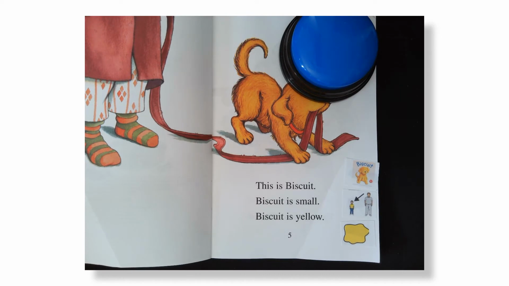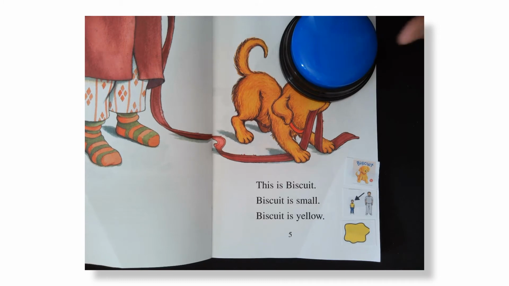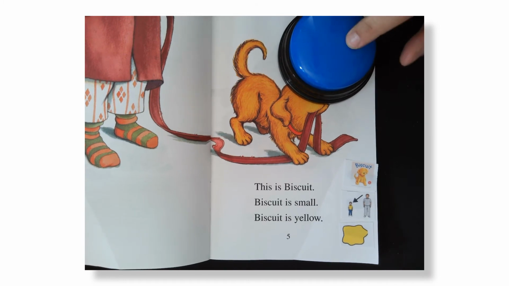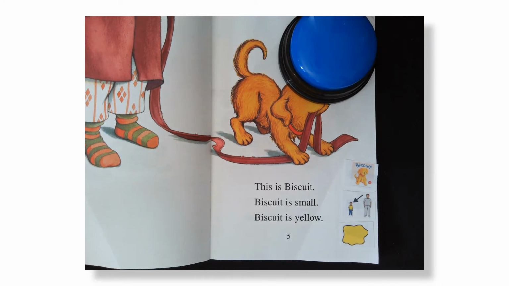Typically in class, we would have maybe a Big Mac talking button that would allow us to program a specific message that says, this is biscuit. Biscuit is small. Biscuit is yellow, right? But a lot of students didn't go home with their voice output devices, especially single message buttons, right?